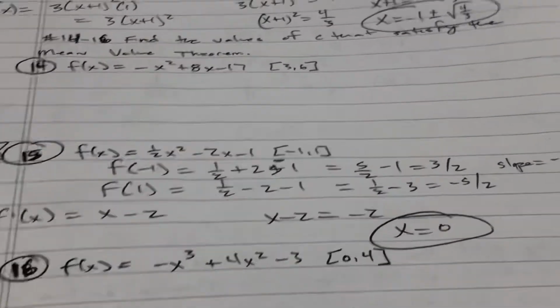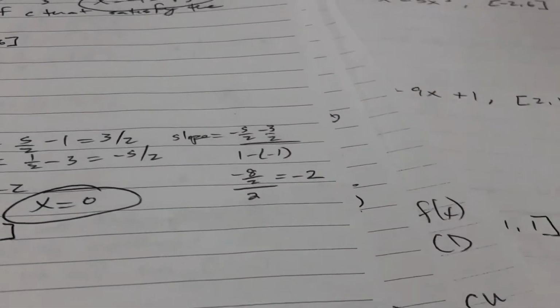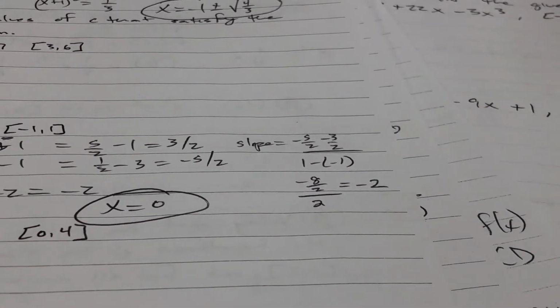All right, let me help you with 15. Again, f prime of c is equal to the slope. F of -1 is 3 over 2. F of 1 is -5 over 2. -5 over 2 minus 3 over 2, divided by 1 minus -1. Slope's -2. Now this is a parabola, so we won't be shocked when we get 0, right?